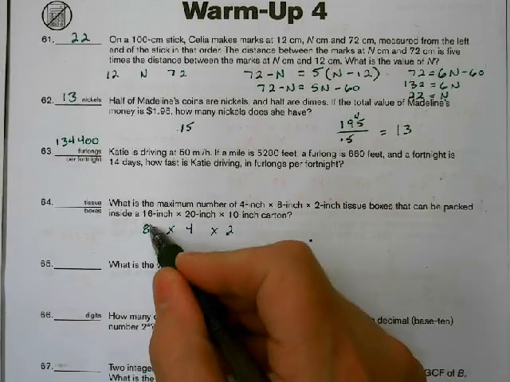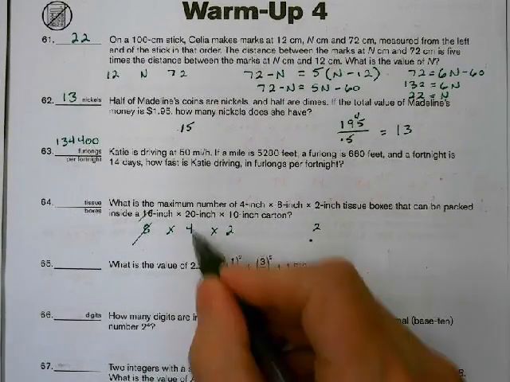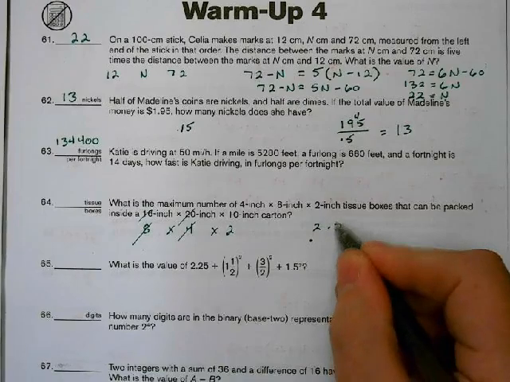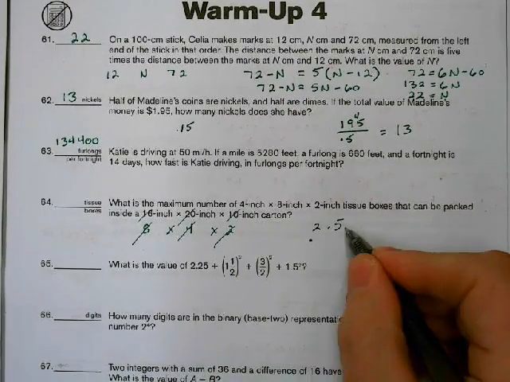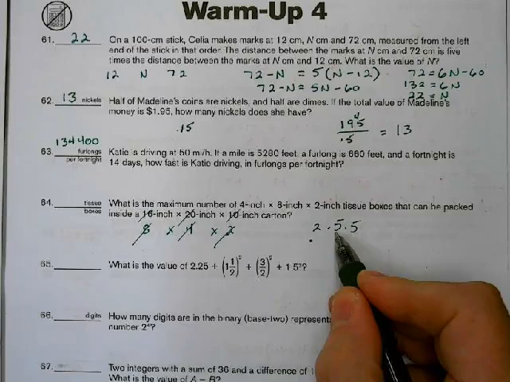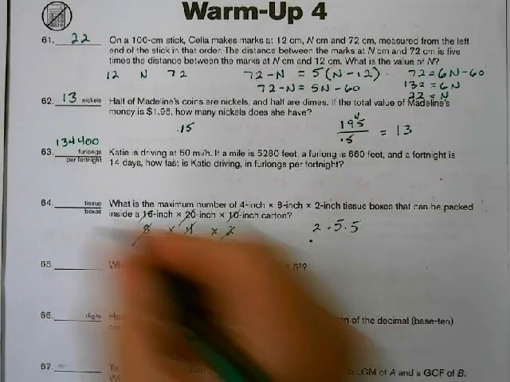So now we can just reduce. 8 goes into 16 twice. 4 goes into 20 5 times, 2 goes into 10 5 times. 2 times 5 is 10, 10 times 5 is 50. 50 tissue boxes can fit in there.